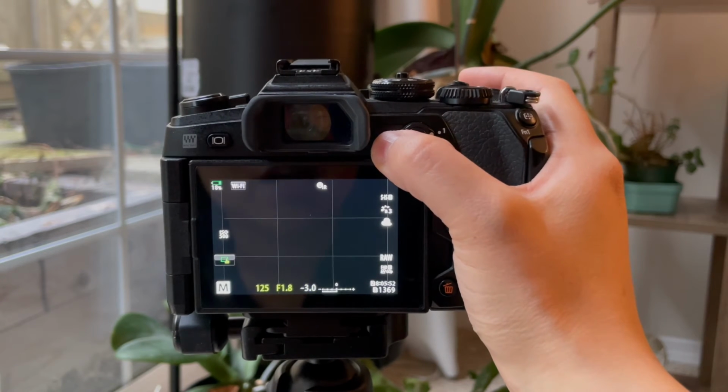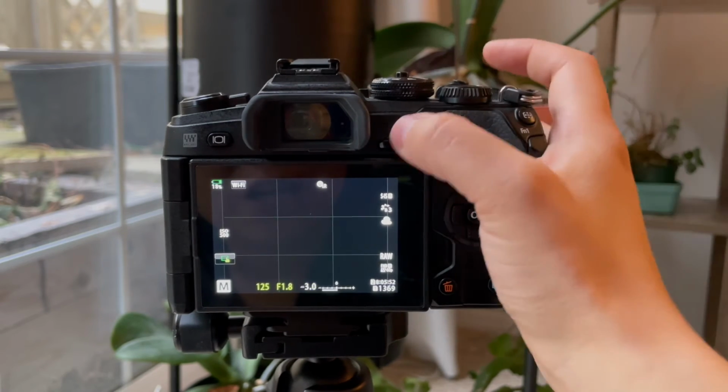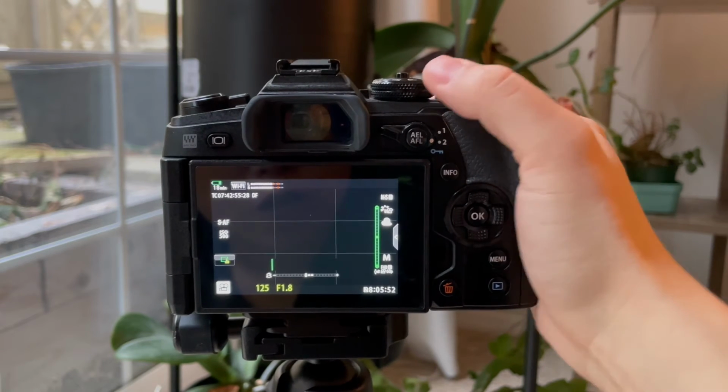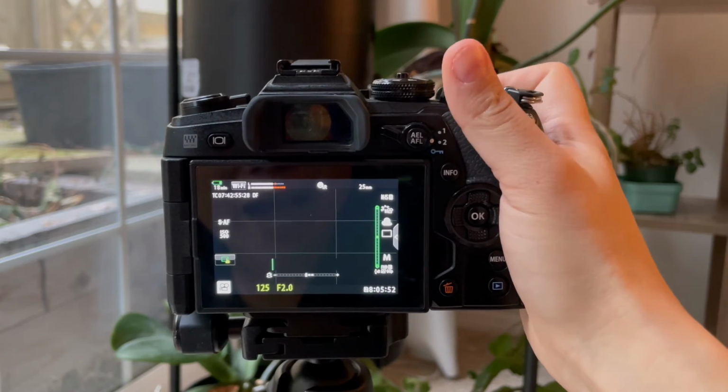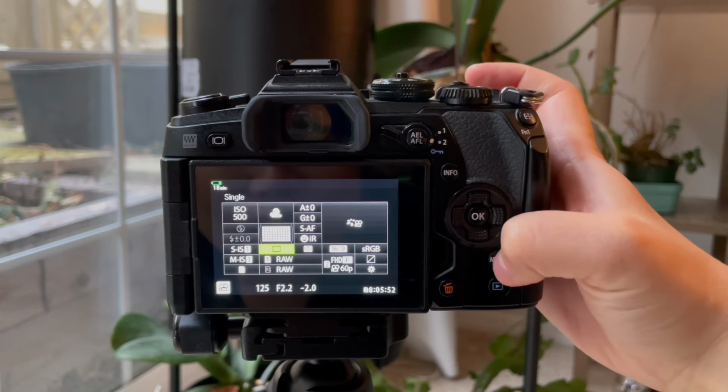But if I also wanted to change my video settings without changing the dial at the top here, I can actually switch to 1 and it'll change to video. So now I can change my shutter speed, my aperture. I can actually go into the super control menu and change my video settings as well.